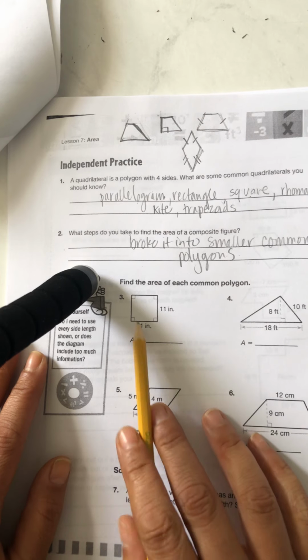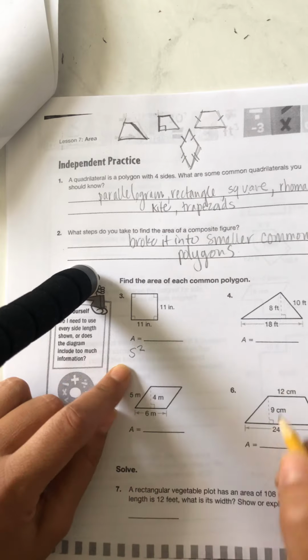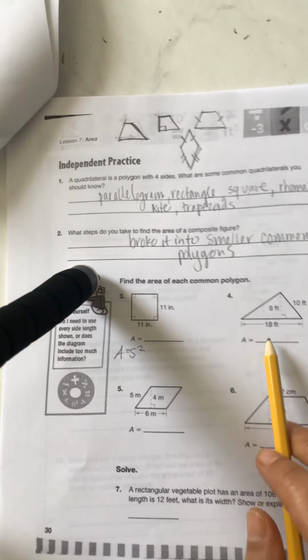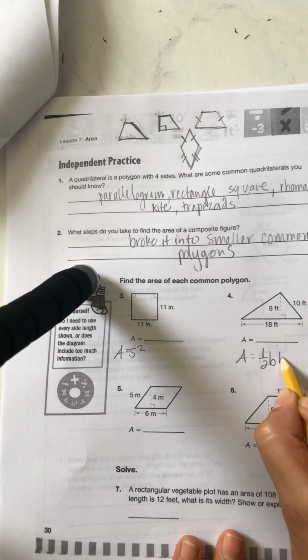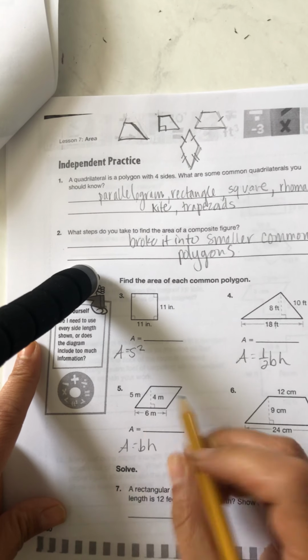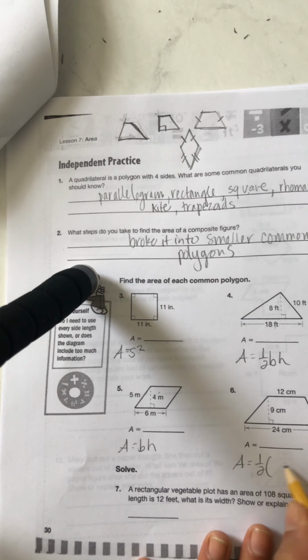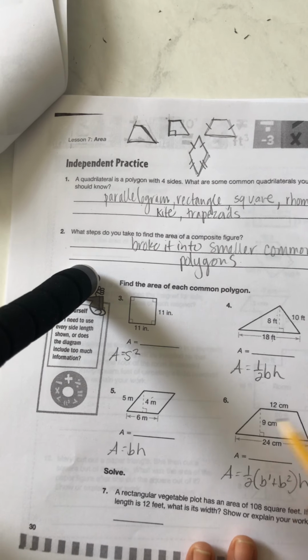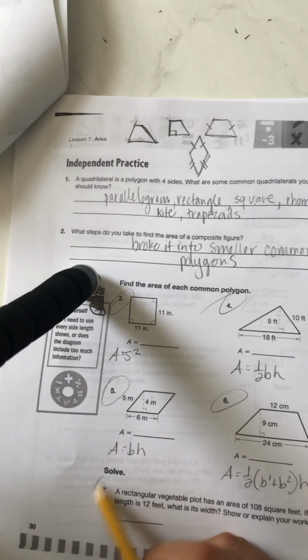All right, find the area. So this is a square, so your formula is going to be s squared. This is a triangle, so your formula is going to be area equals 1/2 times base times height. Here's the base, here's the height. Parallelogram, area equals base times height, base and height. And then trapezoid, area equals 1/2 of the sum of B1 and B2 times the height. There's B1, there's B2, and they're interchangeable, and then there's the height. So go ahead and practice using these formulas.